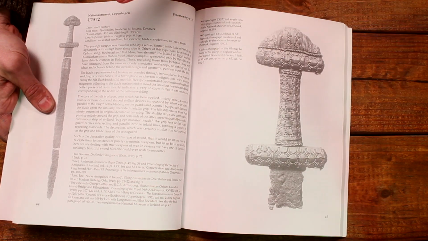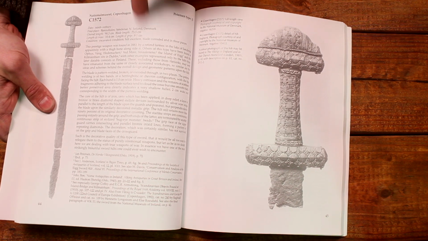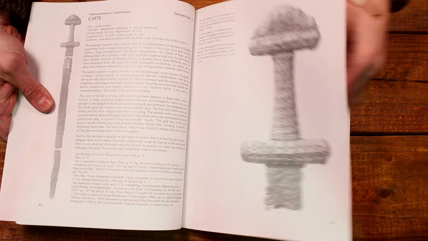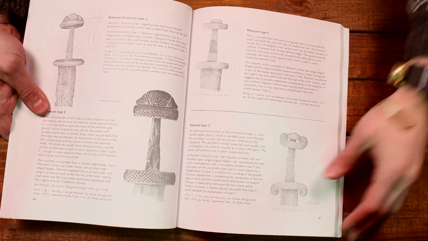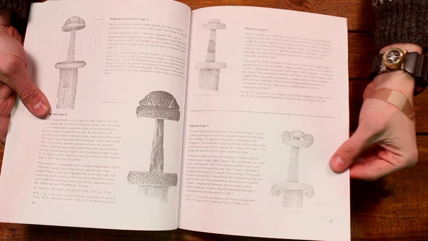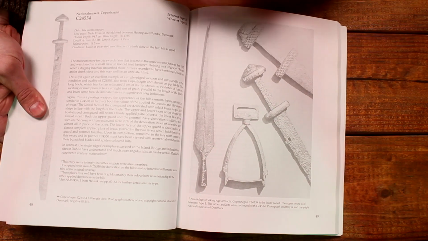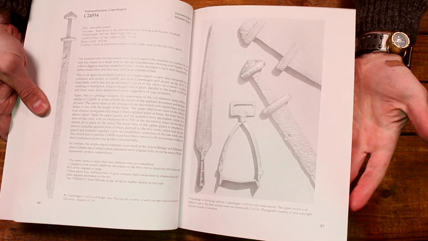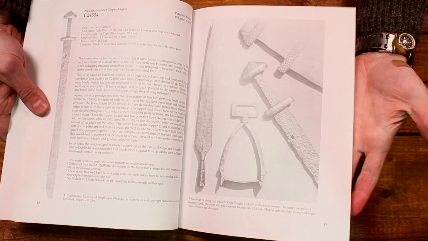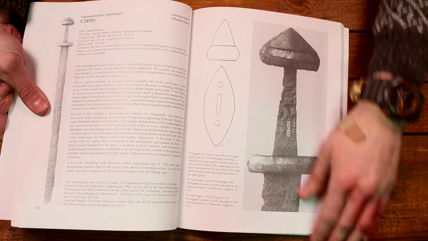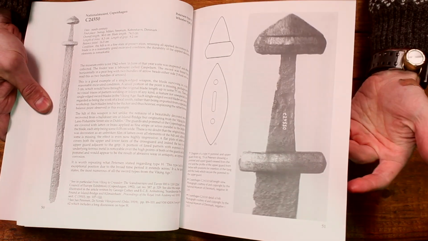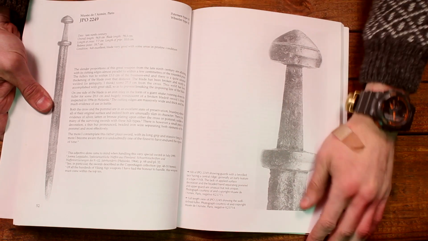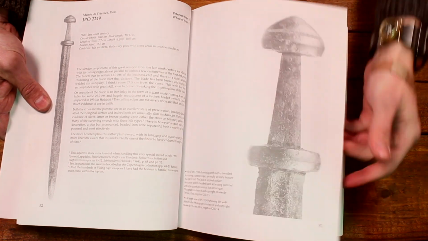It's really nice that it tells you this information on the sword, because you can find photos of Viking swords online, but you have no idea where it came from, you know, where it's located, what the origin is. You know, this was great for me to finally have something like this where all the information is here at my fingertips. So Mr. Pierce did a really good job in putting this together.